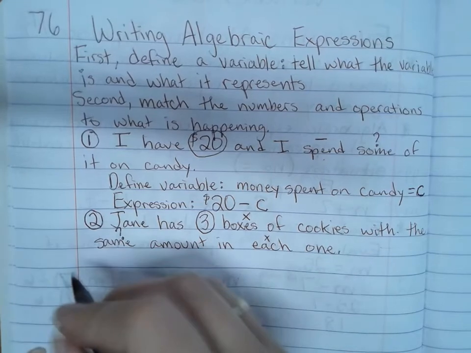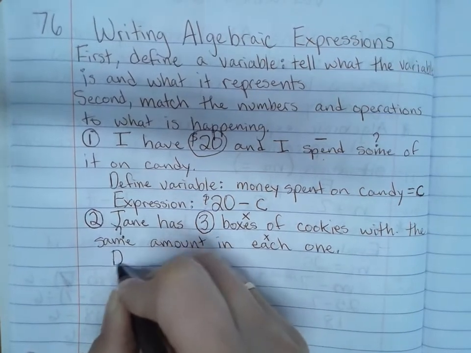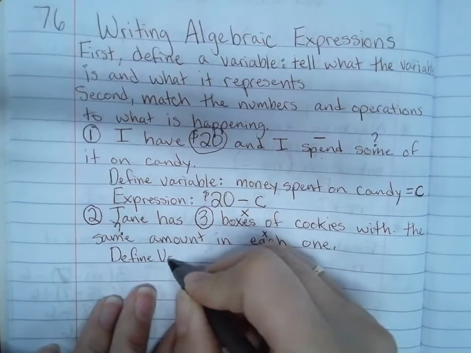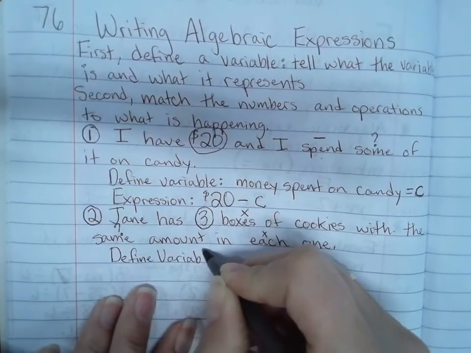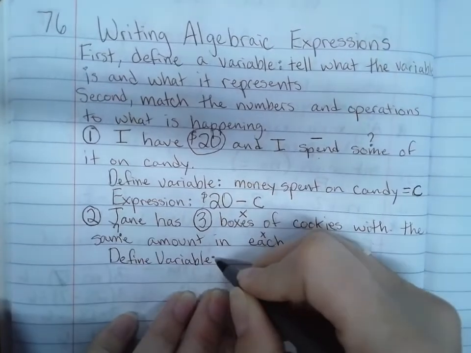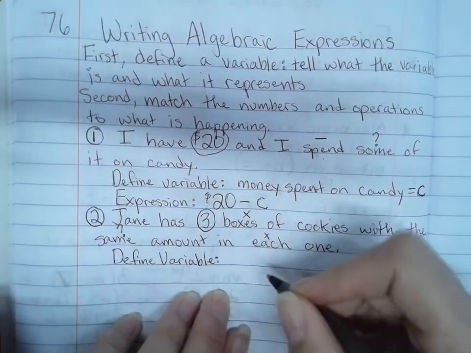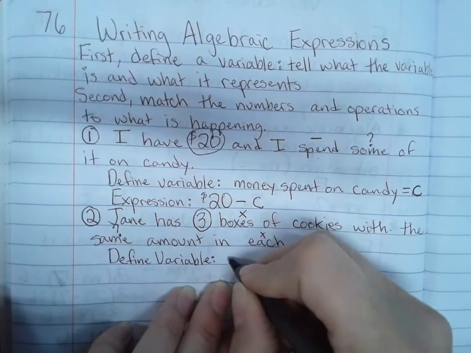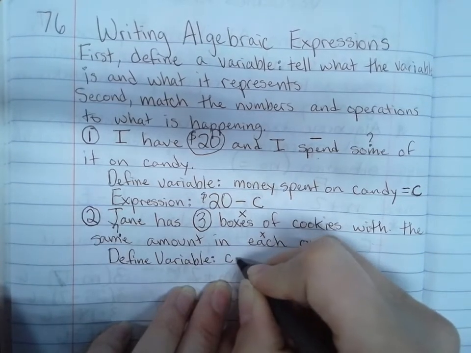So first I need to define my variable. So if I define the variable, the part I don't know is the cookies in each box.